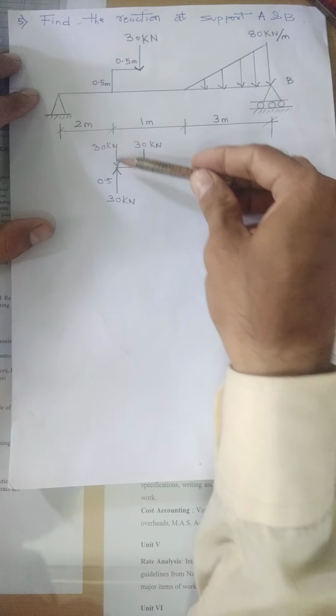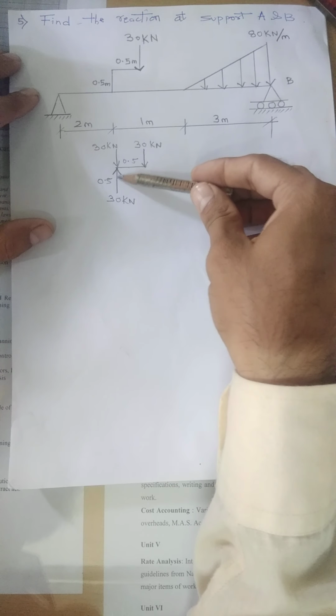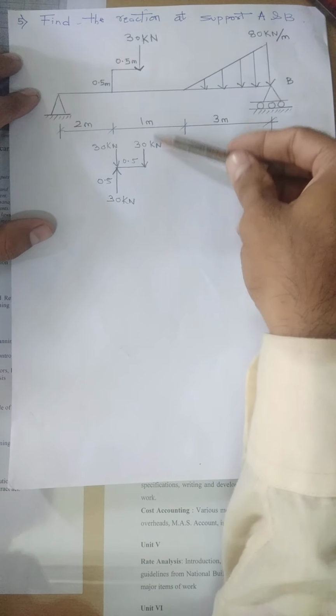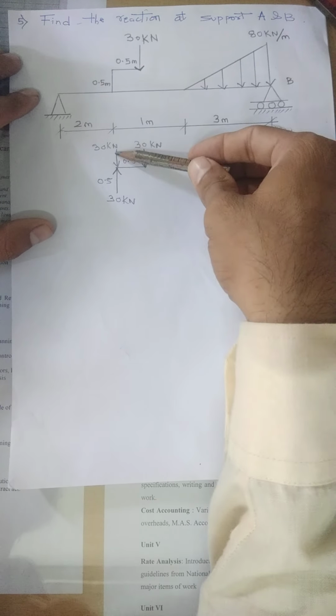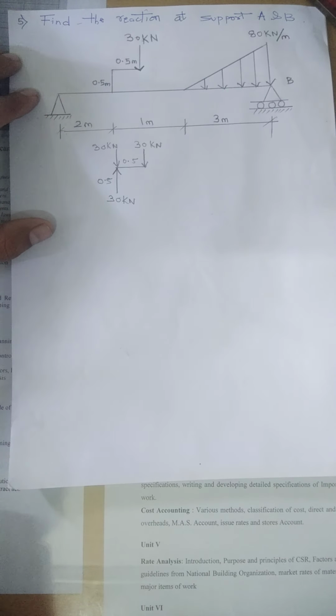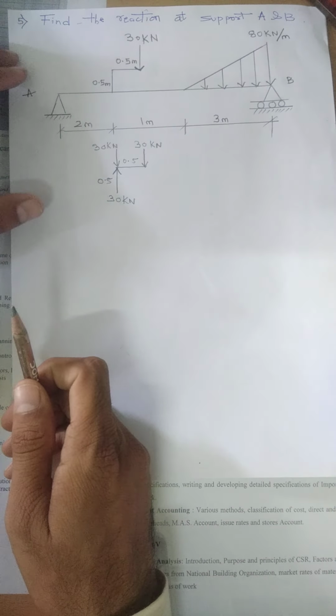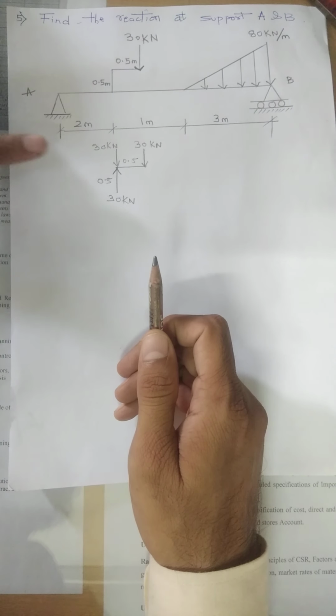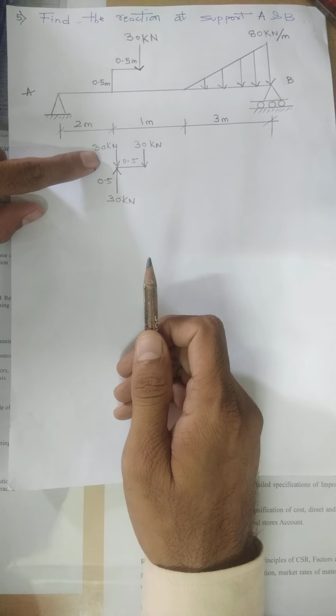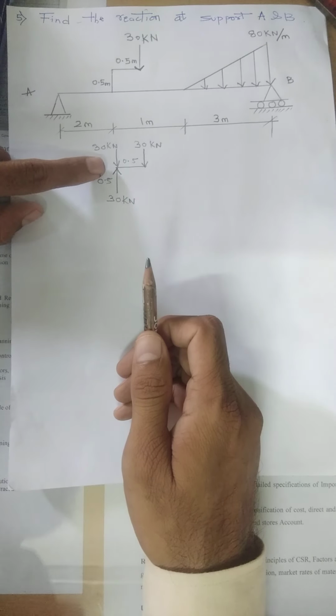So the summation of these two forces will be 0, and the original force will remain as it is. There is no change in the original force, but for simplification, I am applying the upward and downward forces at this point. Again, what is the effect of this?